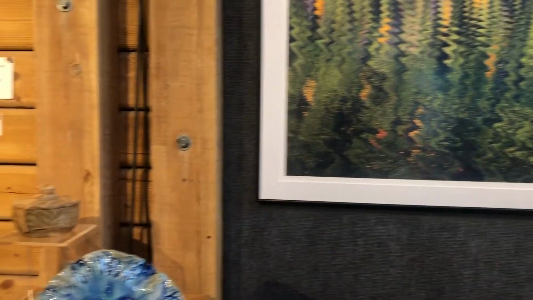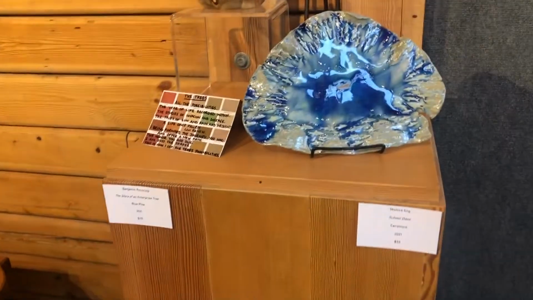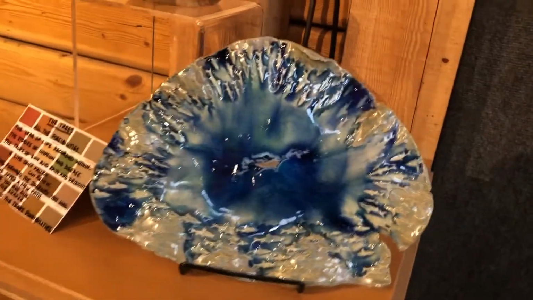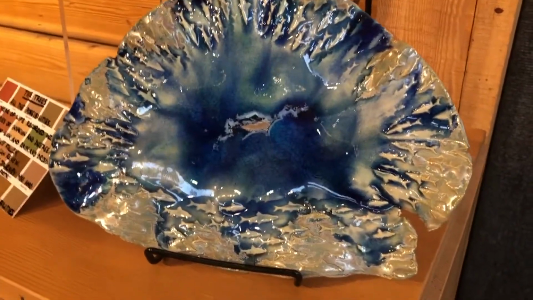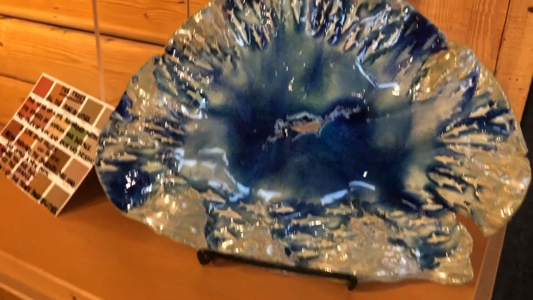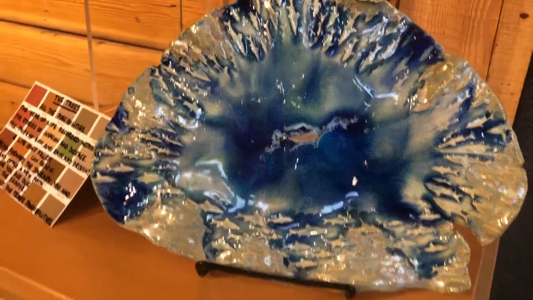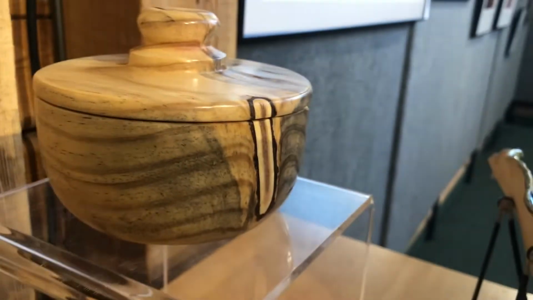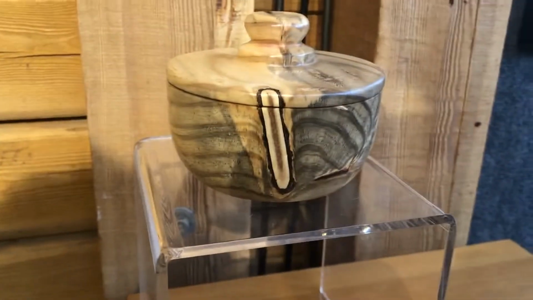In the way of three-dimensional pieces, we have Monica Eng's really exquisite ceramics, basically a look at fish here, called School Days, and a really, really wonderful piece of wood sculpture that shows a great deal of care.